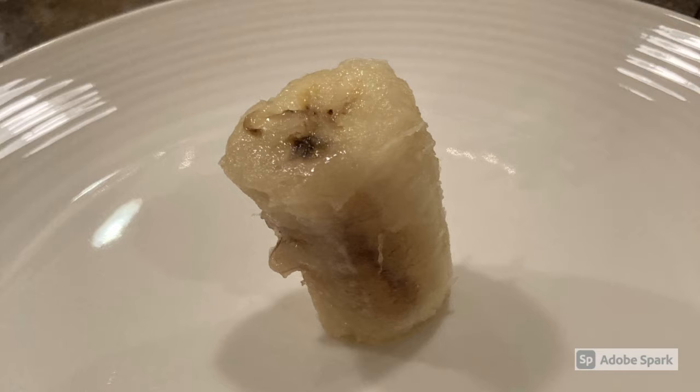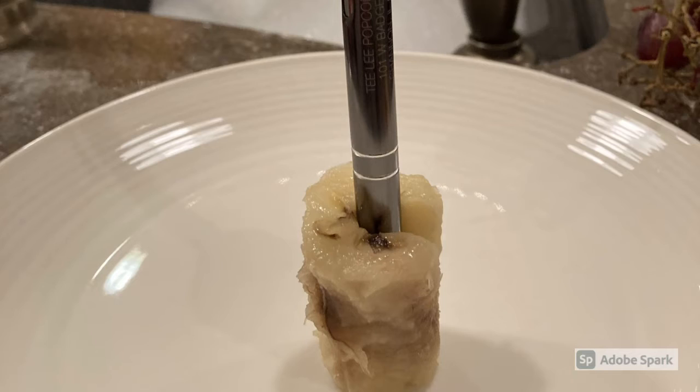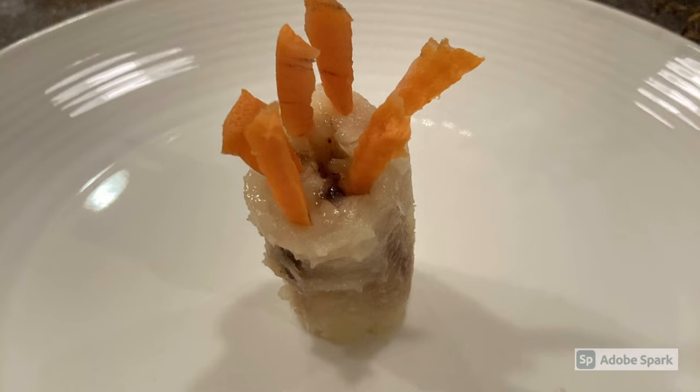The banana represents the living tissue of the coral polyp. Using a pen or a straw, poke a hole into the center of the banana. We are building a coral with 6 tentacles. These are hexacorals. There are also corals with 8 tentacles that are octocorals.